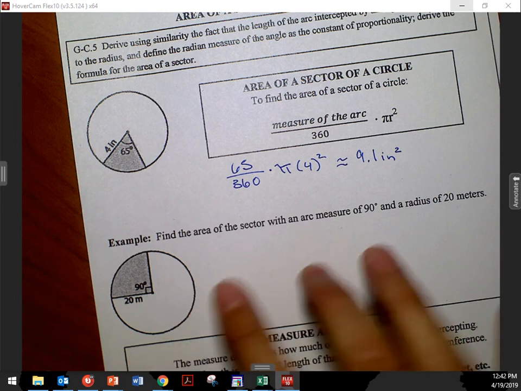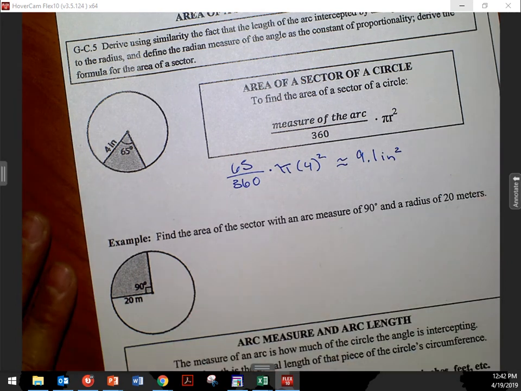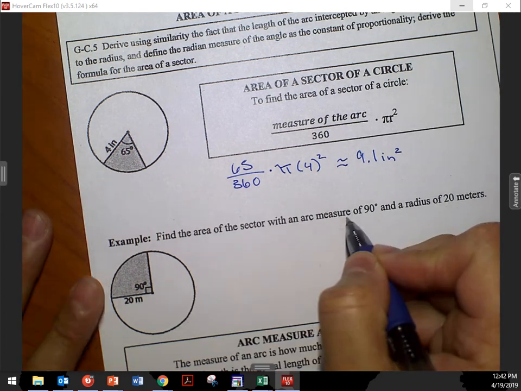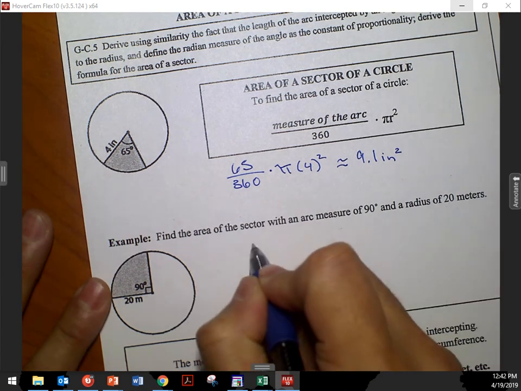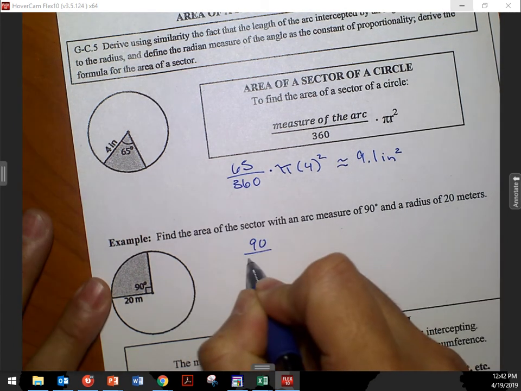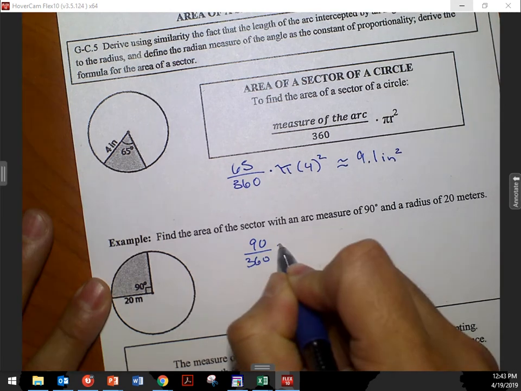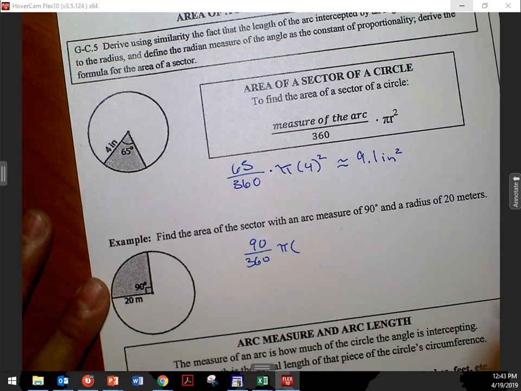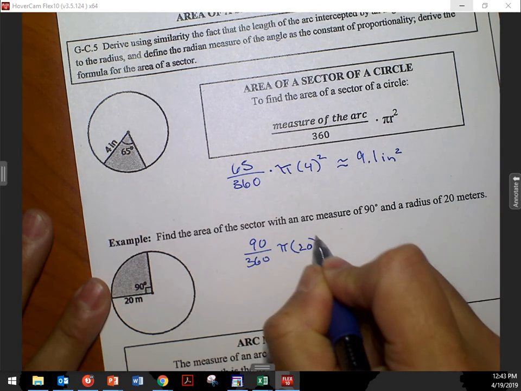So, are we there? Has everyone got it set up? Let's start off with 90 over 360 times pi times the radius squared.